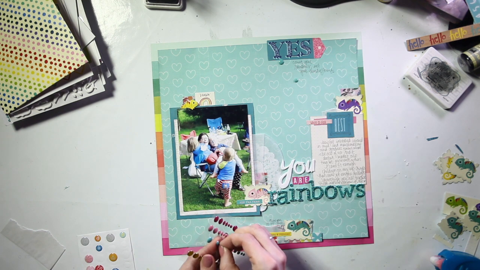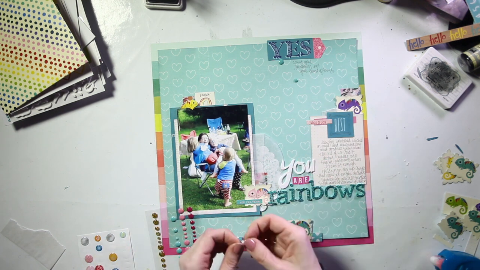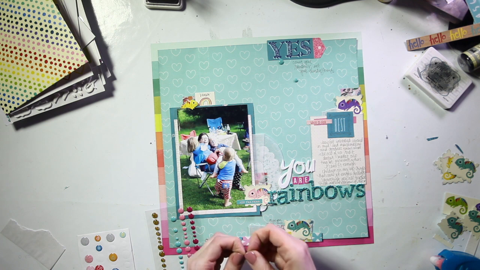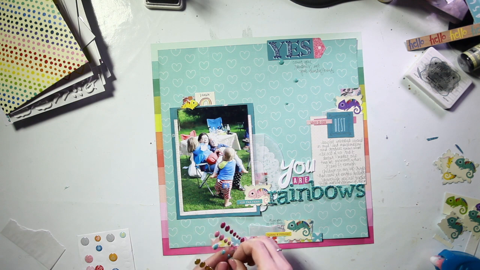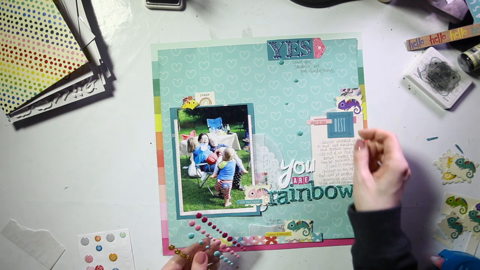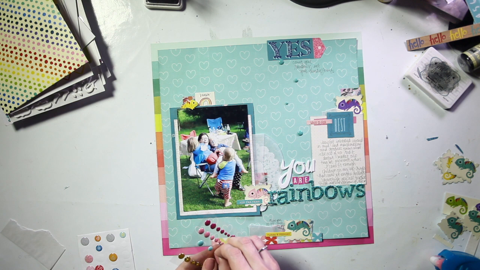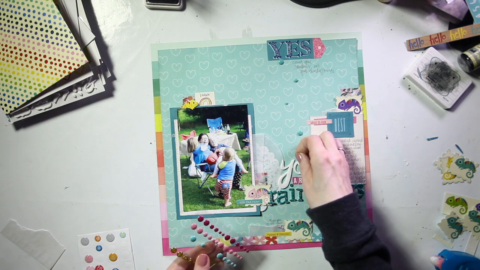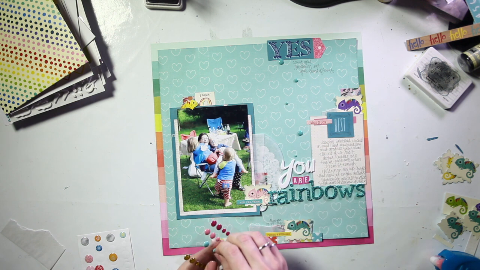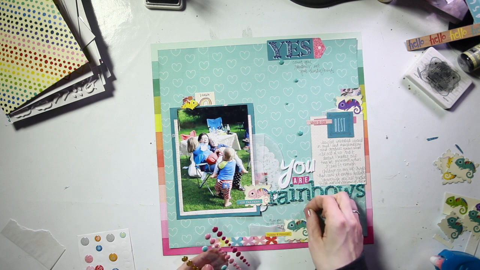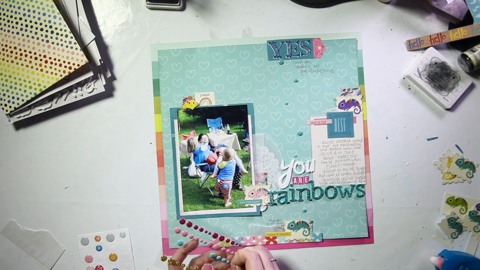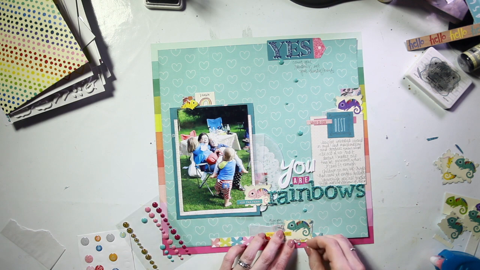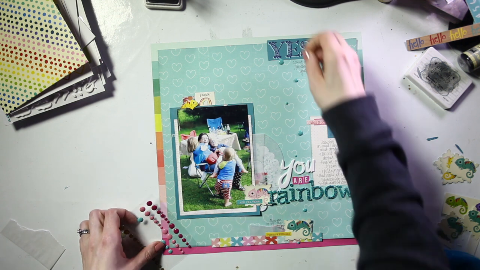But I'm looking at these hearts and just thinking I could bring it down the page that way. Maybe bring one right up to the top as well.